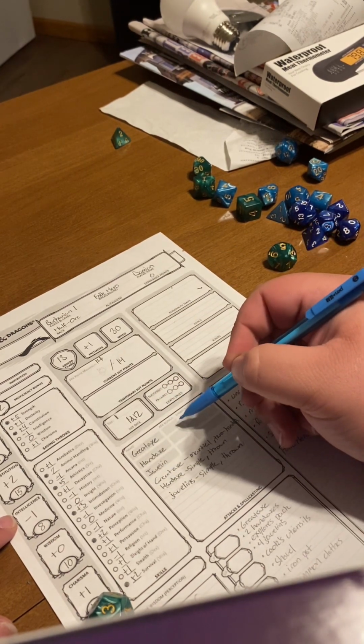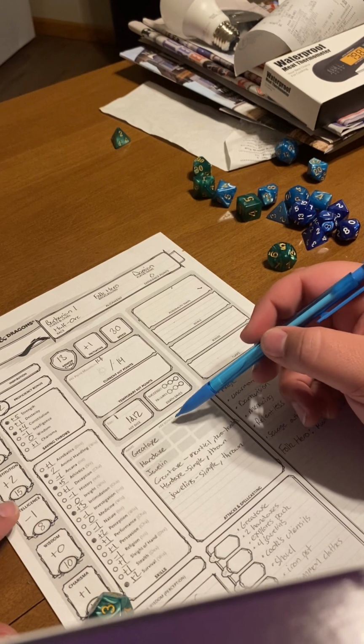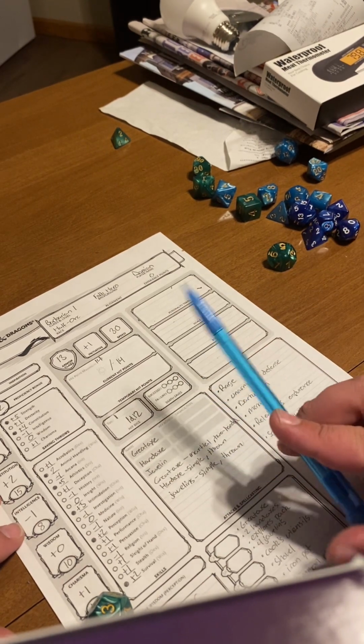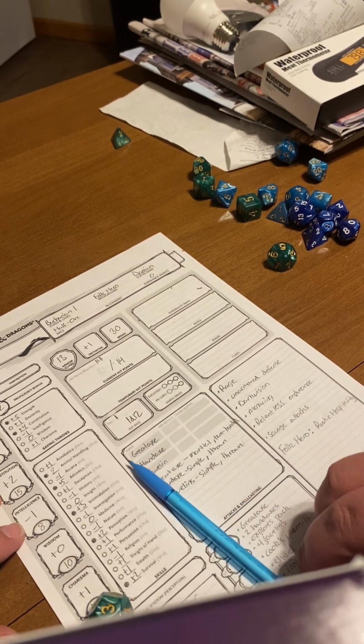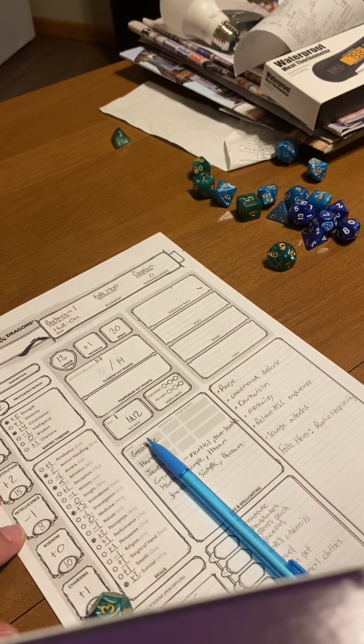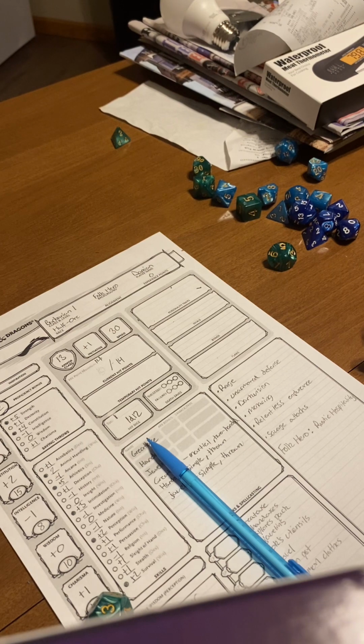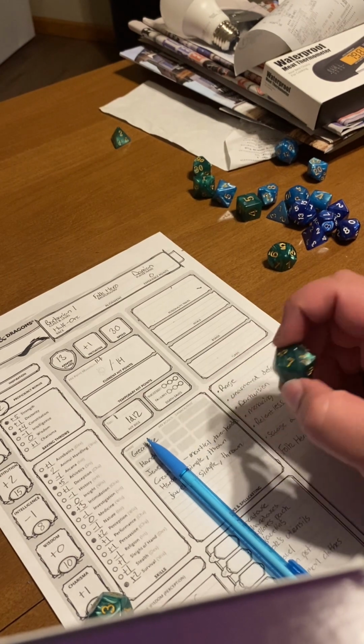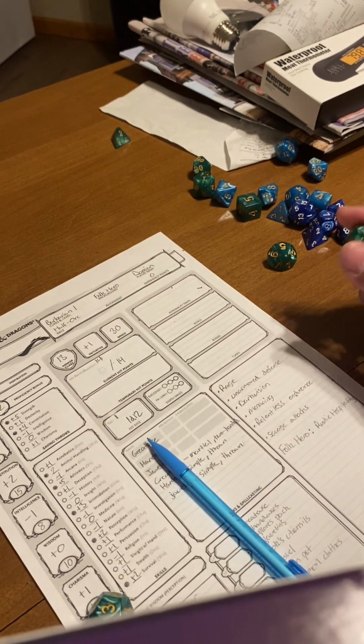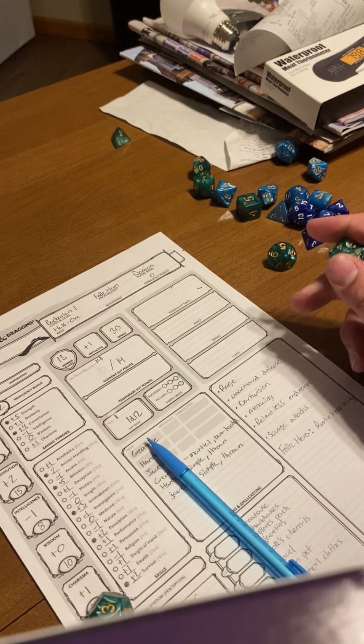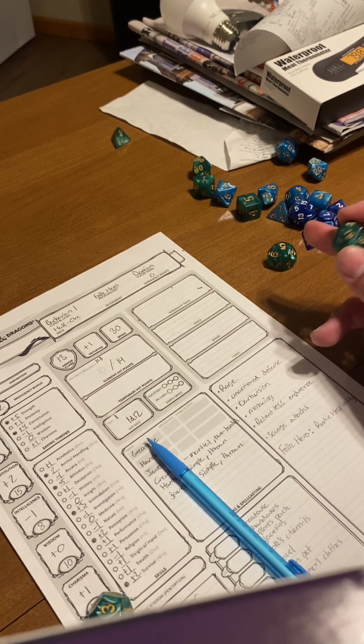Okay, our attack bonus. So with the attack bonus, that is what we add to our attack roll. Remember, the attack roll is when we want to attack someone. So when we want to attack someone, we'll roll a d20, and if it meets or beats their AC, then we will roll damage dice.